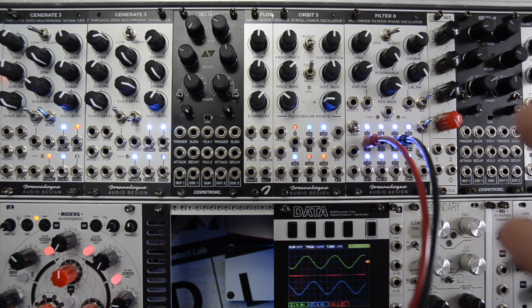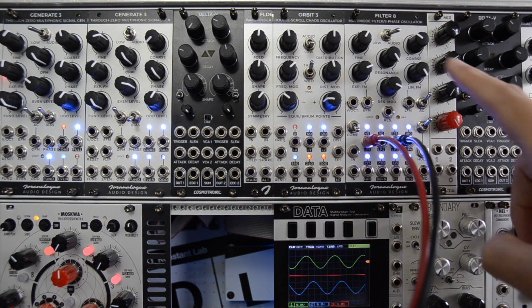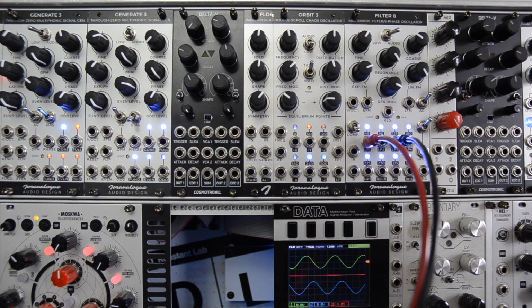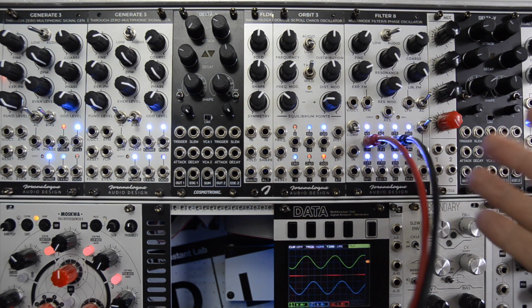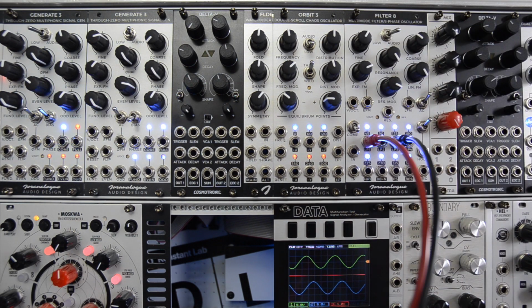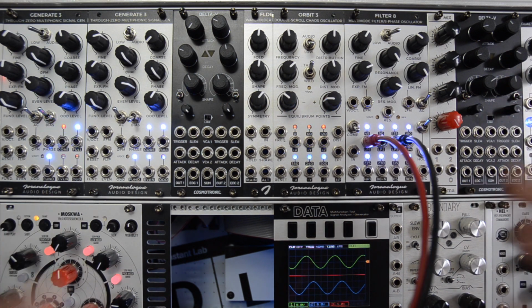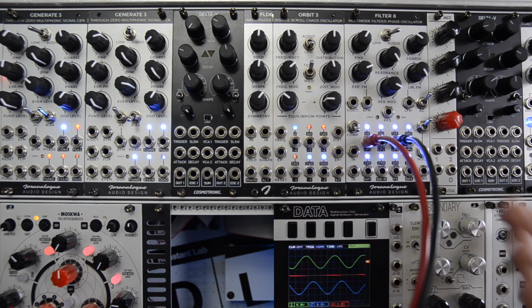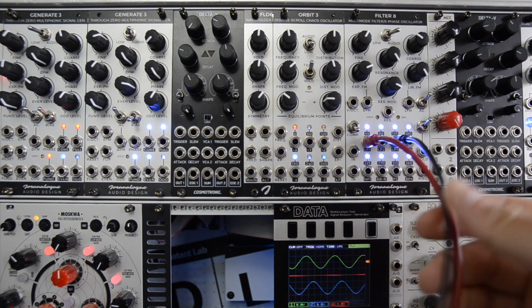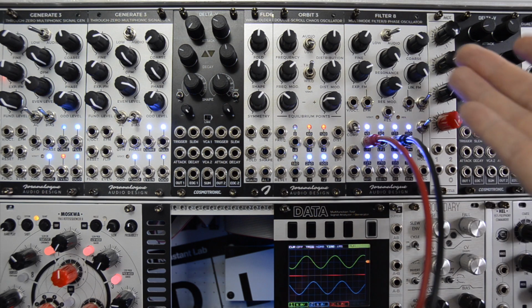One thing that I promised I would make some kind of a video about was using the linear FM on filter 8. In this video I will just show you one patch with it, which I personally think sounds really rad. So let me bring in the oscillator a little bit more. You can see that I'm using filter 8 as a VCO right now.